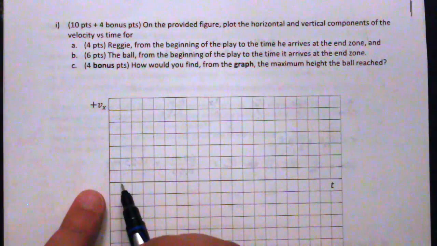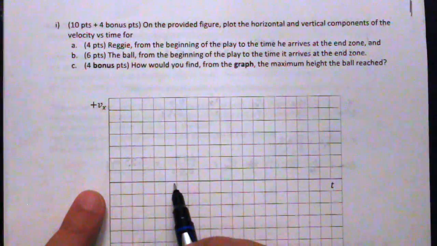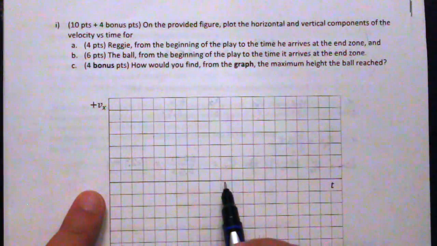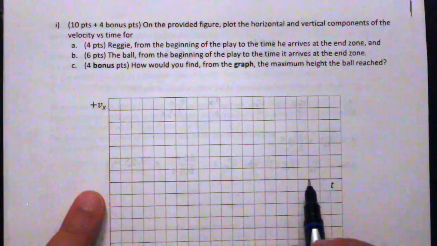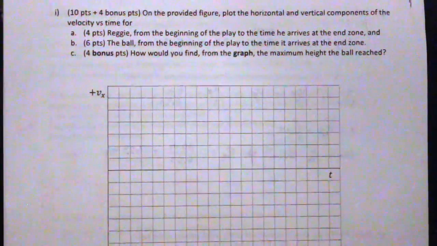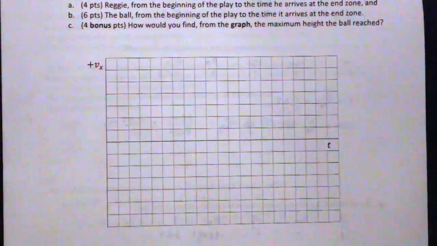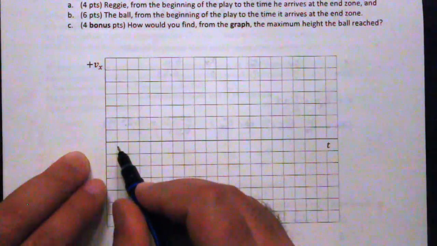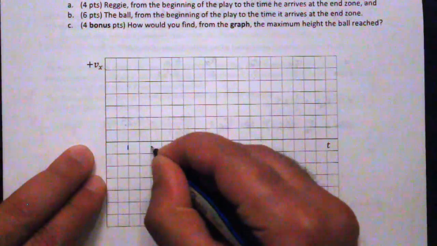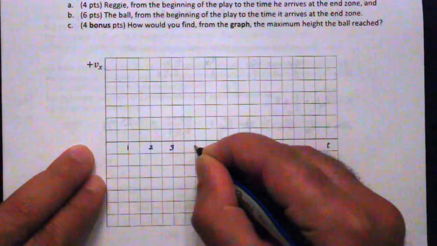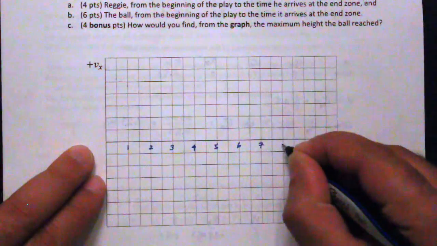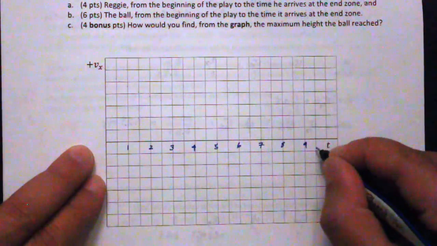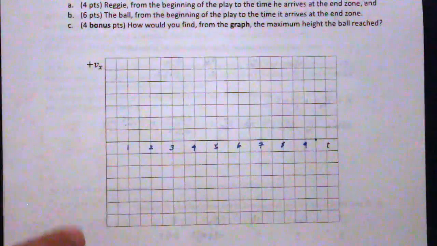So let me see, I have 1, 2, 3, 4, 5, 6, 7, 8, 9, 10. 1, 2, 3, 4, 5, 6, 7, 8, 9, 10. So I have 21 squares, so I guess I can do half a second for each square. So this is 1 second, 2 seconds, 3, 4, 5, 6, 7, 8, 9, 9.5. This is the end of play.